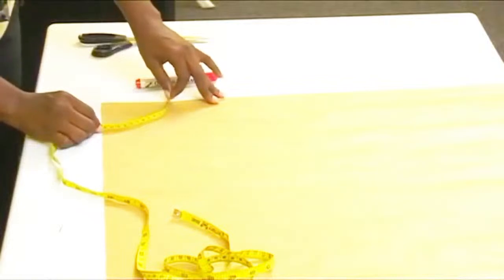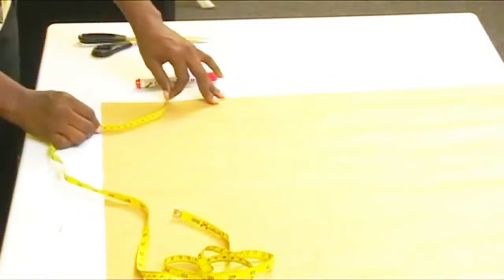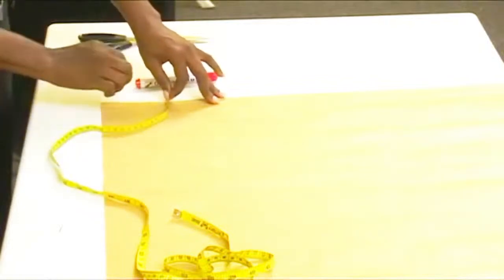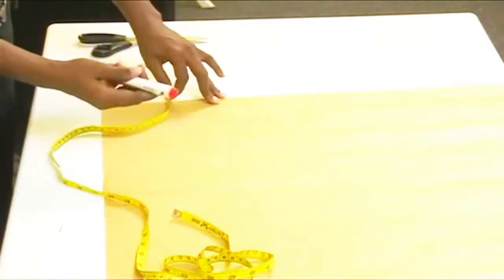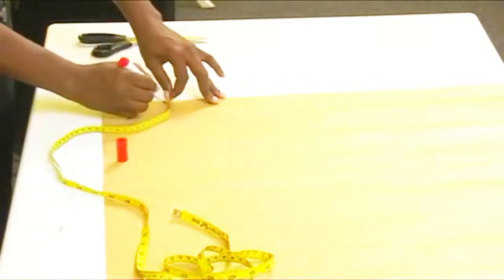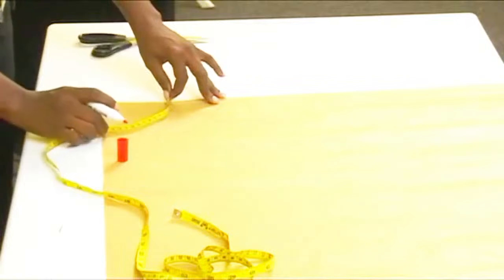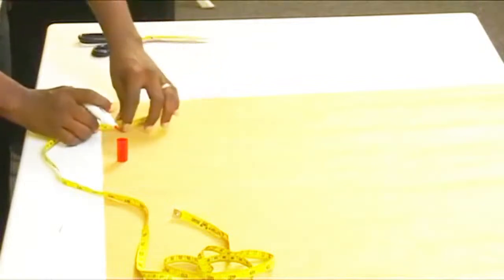I'm not sure, but I'm trying my best. So I mark on both sides and I choose one. I'm not sure which one is right, but I'll choose one.